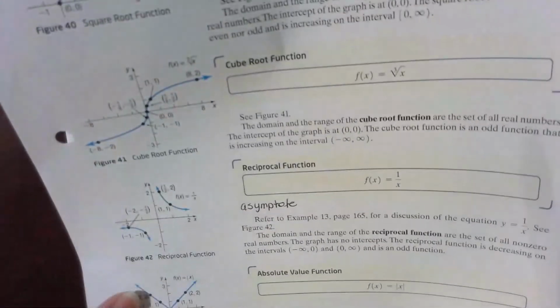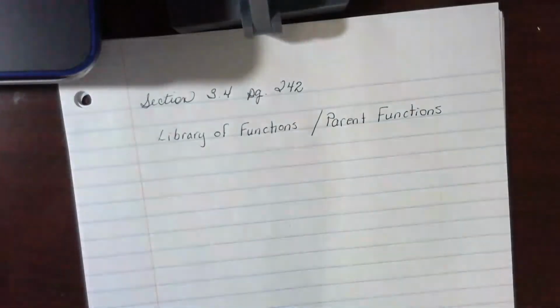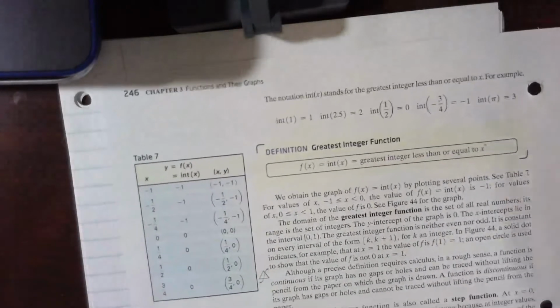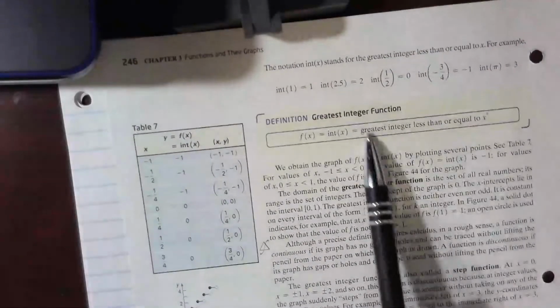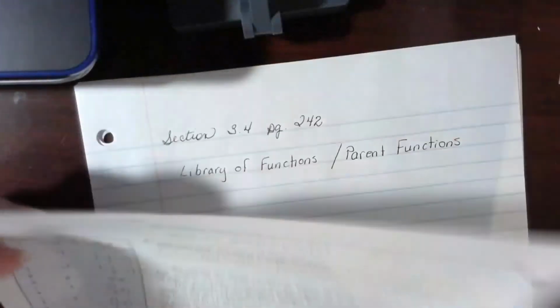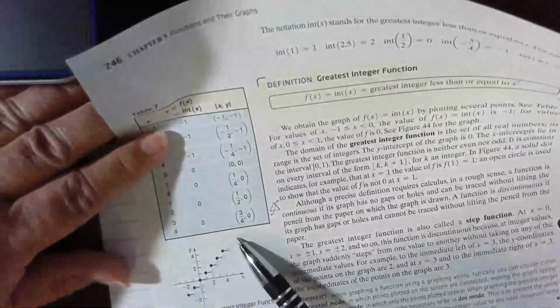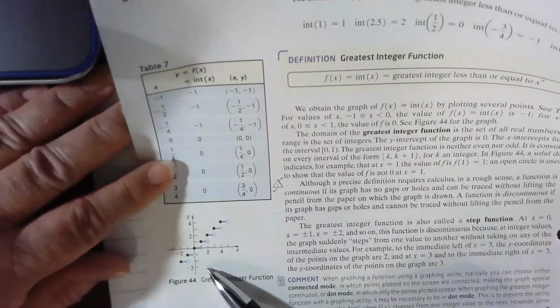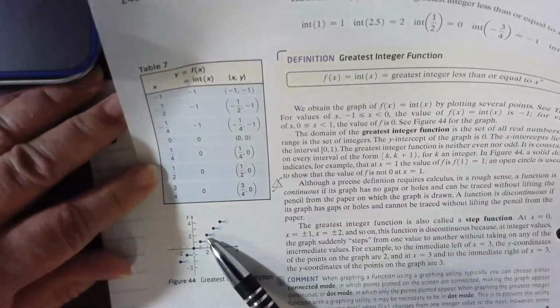We talked about the absolute value function. And then the last one that's on page 246 is what's called the greatest integer function. It has a very unusual looking graph. It looks like this. We won't be doing much work, in fact, we won't be doing any work with the greatest integer function, but it does look like this.